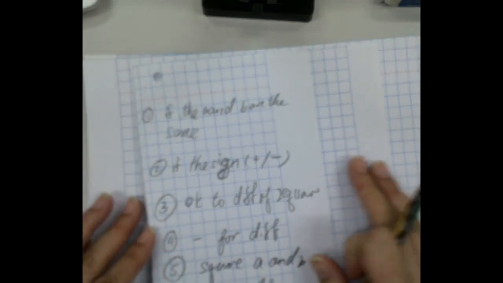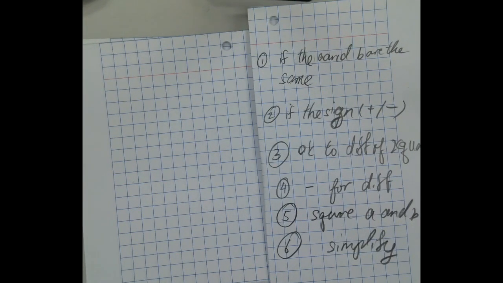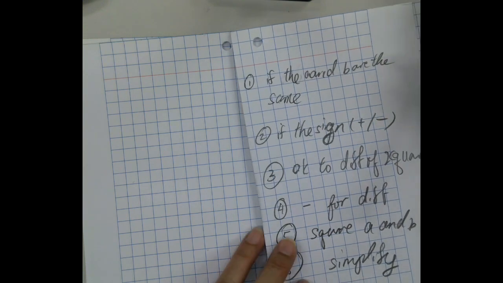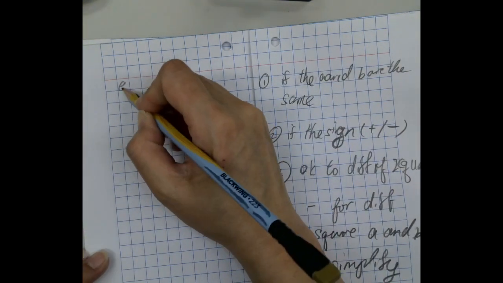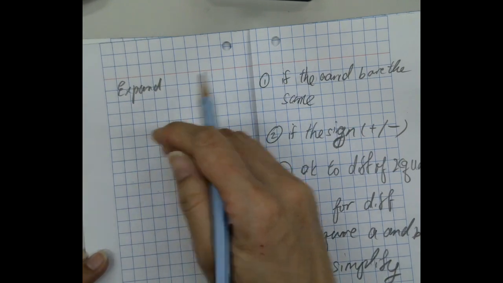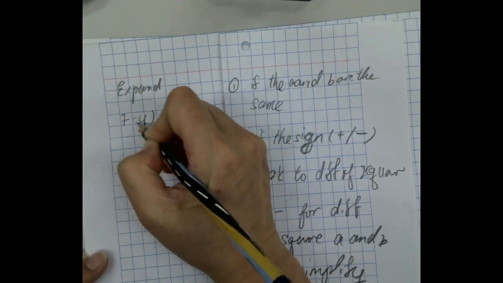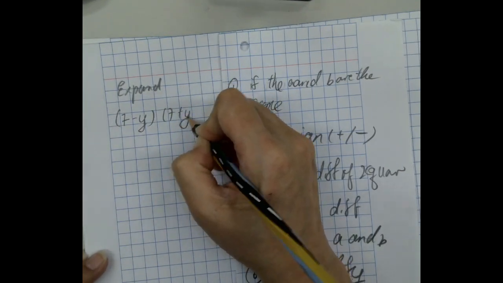Okay, so the instruction is right next to us. Let me zoom in a bit so that we can see it. Let's try another one, expanding (y minus 7)(y plus 7).